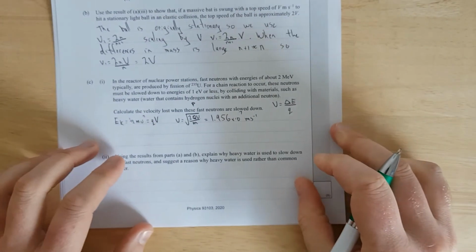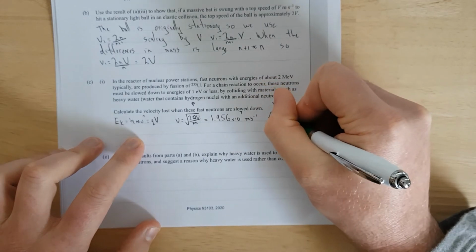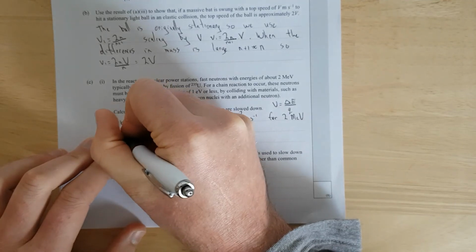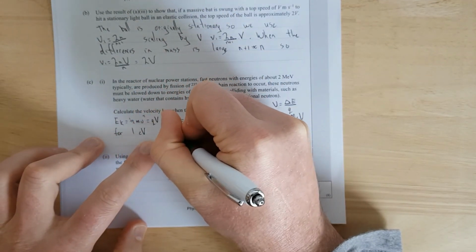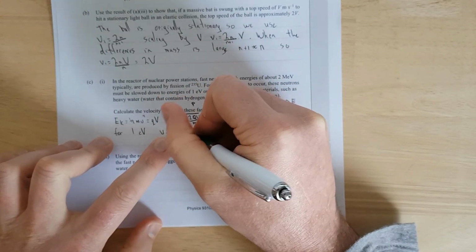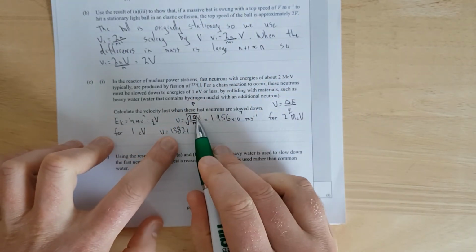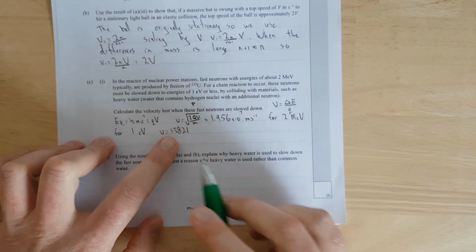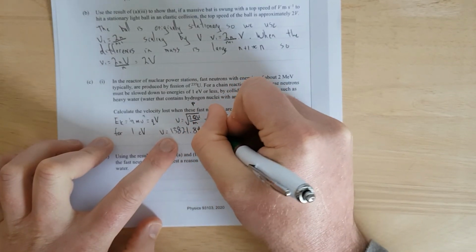And then if you do this same equation, so this is for 2 MeV. For 1 eV, it's literally V is equal to, what did I get? 13,821. You literally just plug the same numbers in, instead of the voltage being 2 million, it's just 1. 0.89, I think I got 0.89 meters per second.